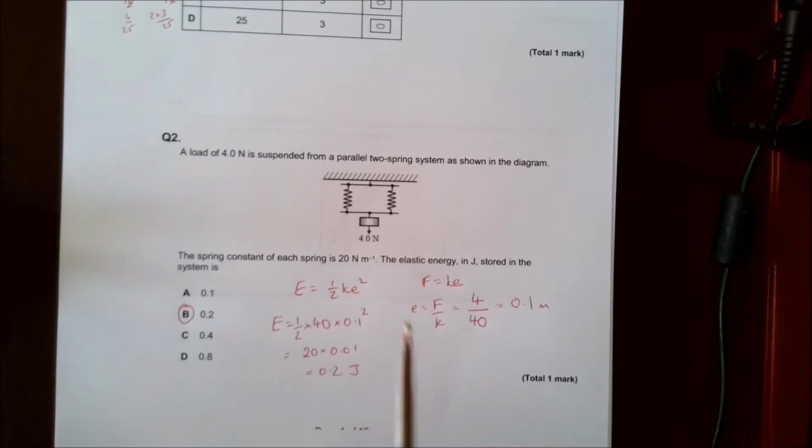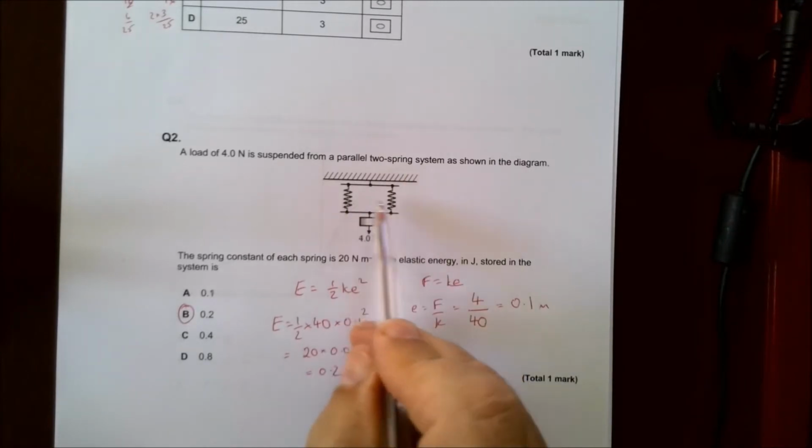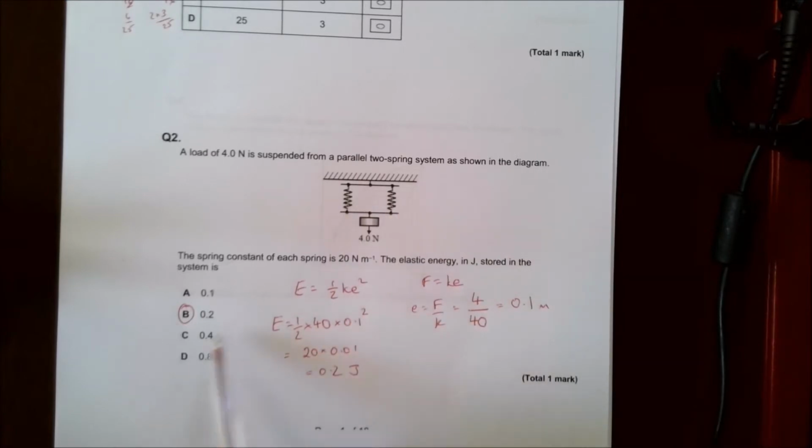What you could have done alternatively is to imagine that this 2 newtons is hanging off each of the 2 springs individually, and then add those 2 together, but that would have ended you, obviously, back to the same answer, B.